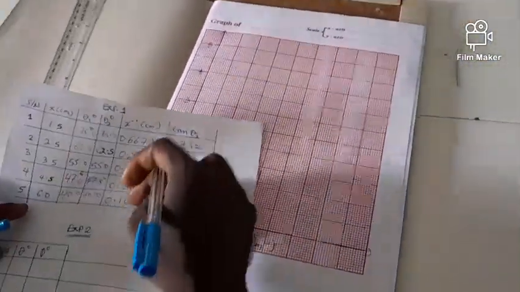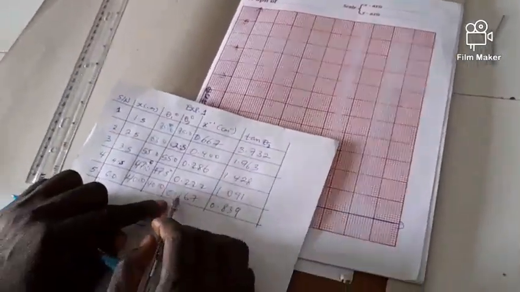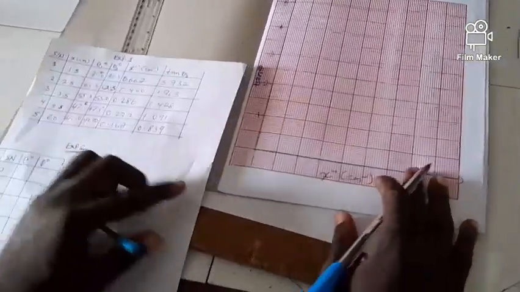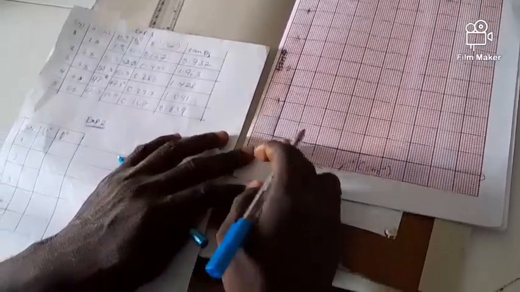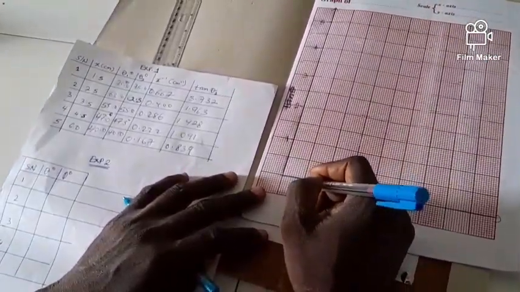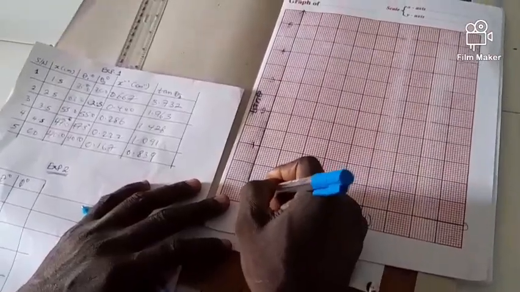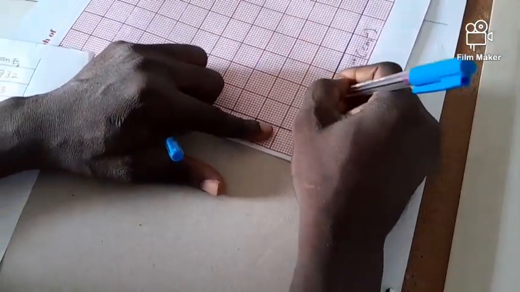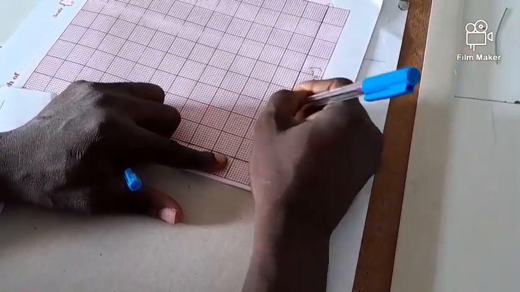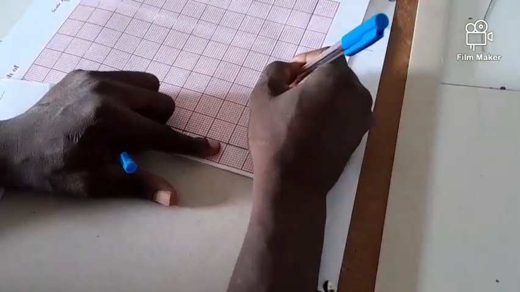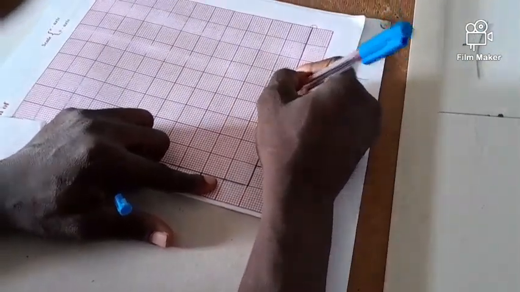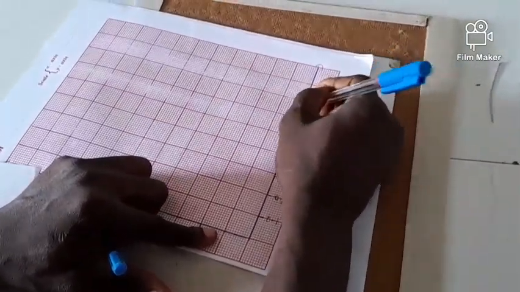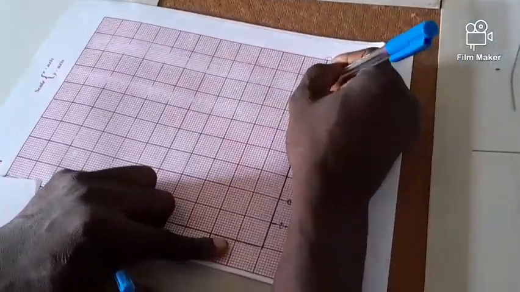Then let's go to this other side. So the least value is 0.1, so I take that to 0, and the high is 0.67, so I take that to 7. So I can just choose a scale of 0.1 per cm. So let's take 2 cm rather. So I have 0.1. Let me turn it this way. 0.1, 0.2, 0.3, 0.4, 0.5, 0.6, 0.7, 0.8.